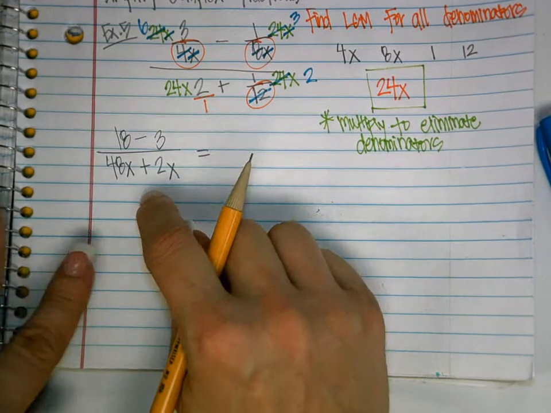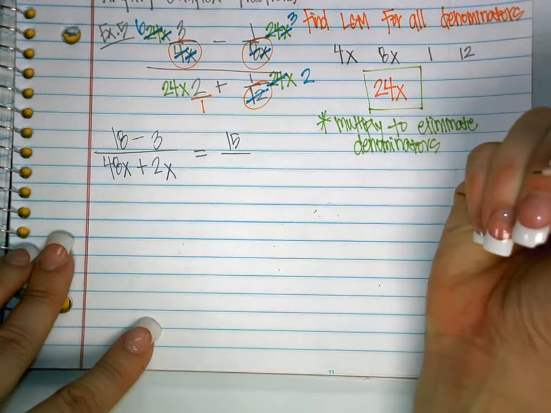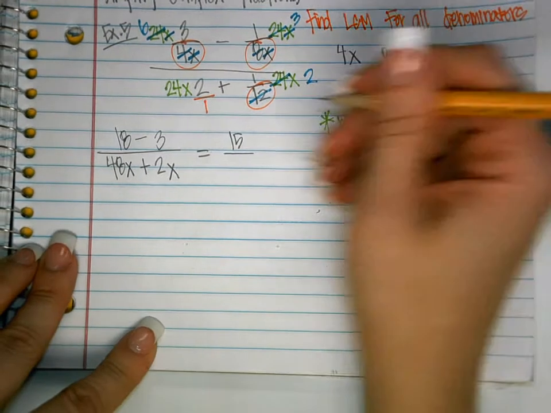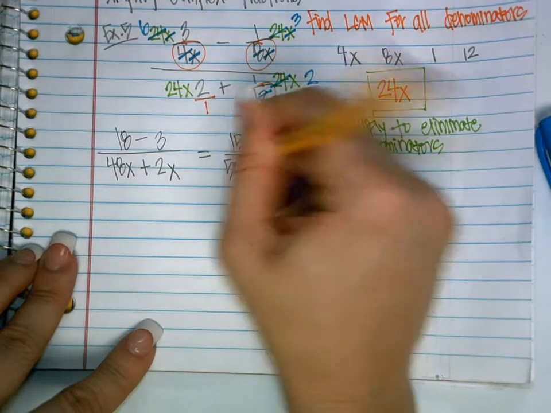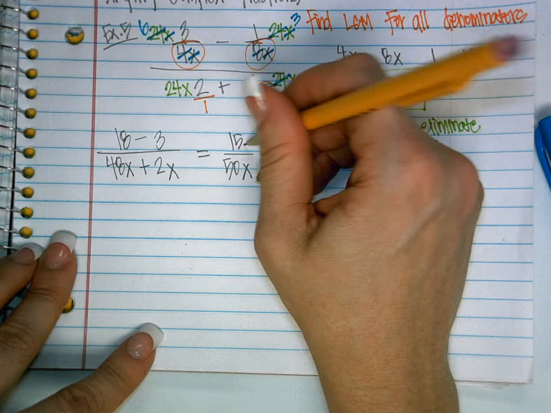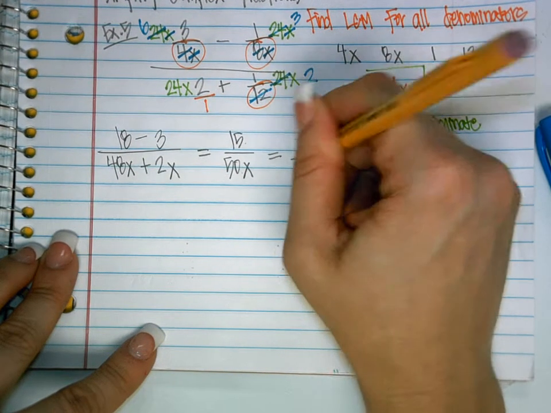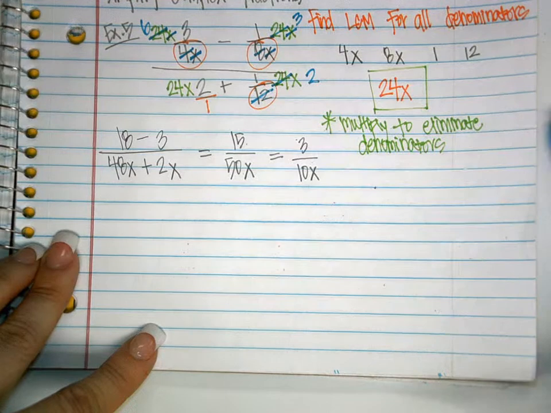So you can do this. 18 minus 3 gives you 15 over 48x plus 2x gives us 50x. Those can be combined, and then that can be reduced. What goes into both 15 and 50x? 5. So if you reduce that, we should get 3 over 10x. That is your answer.